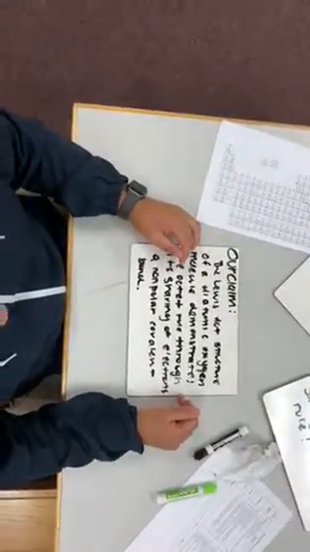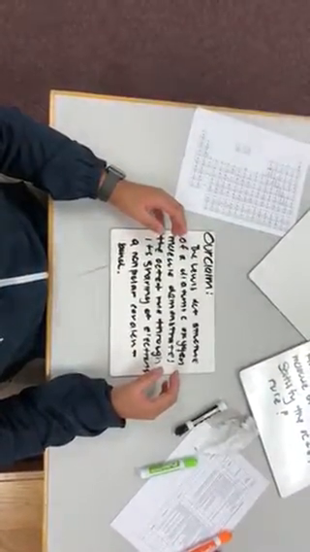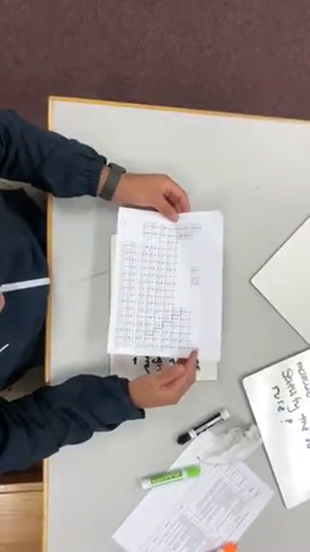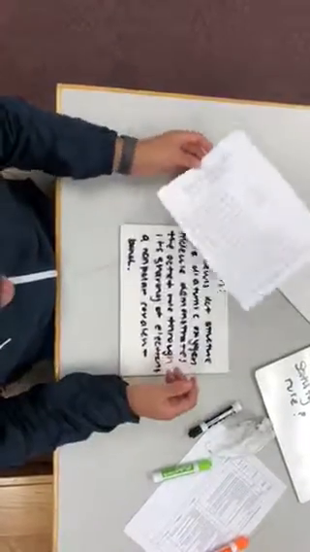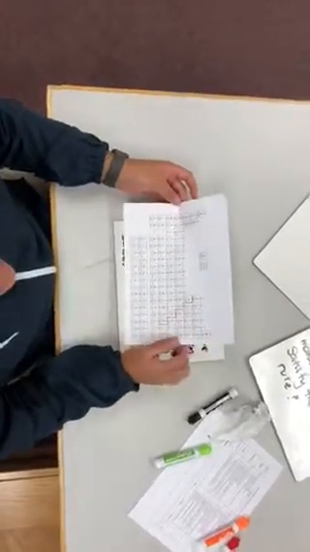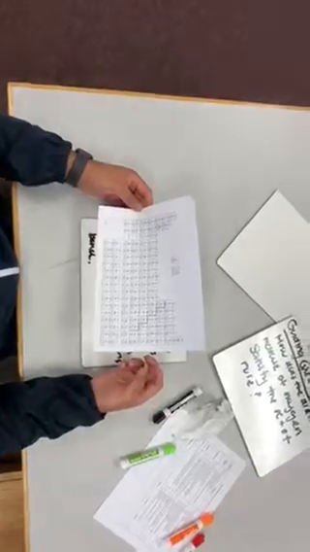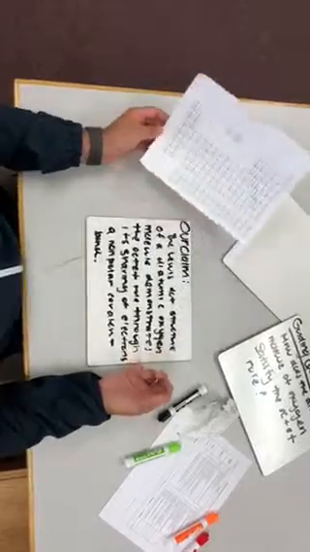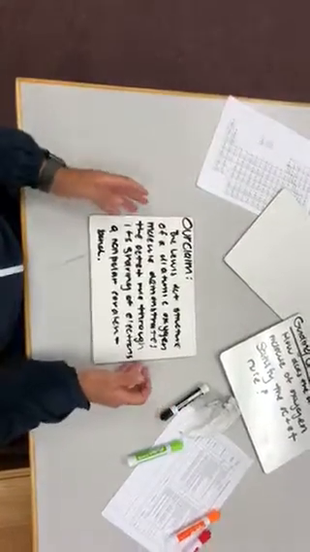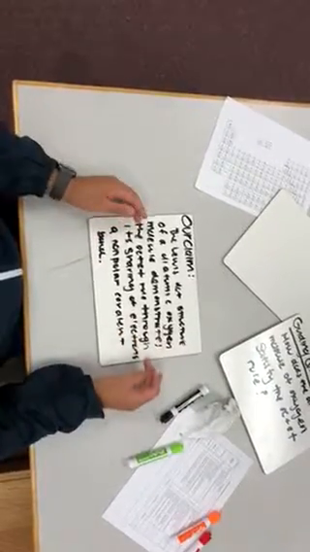So the octet rule means that the atom has 8 valence electrons, which satisfies stability. Looking at the periodic table, all of these elements in group 8A satisfy the octet rule because they have 8 valence electrons. A lot of these atoms want to satisfy the octet rule by gaining or losing electrons, which ultimately makes them an ion. But in this case, the molecules bond. And it is through sharing of electrons that the diatomic oxygen molecule demonstrates the octet rule.